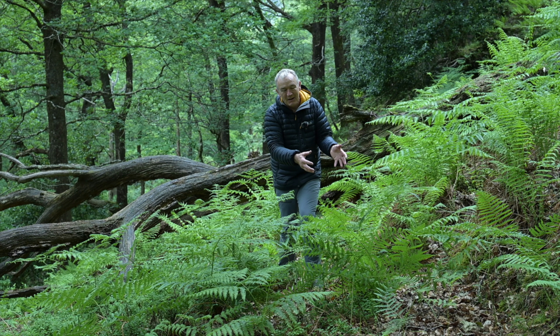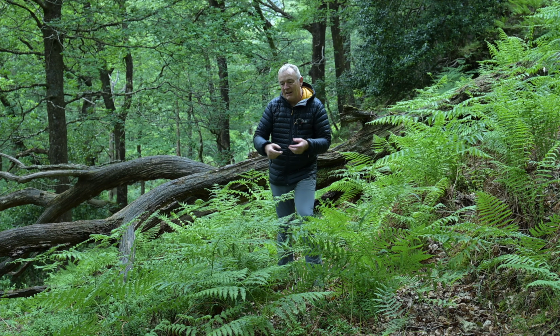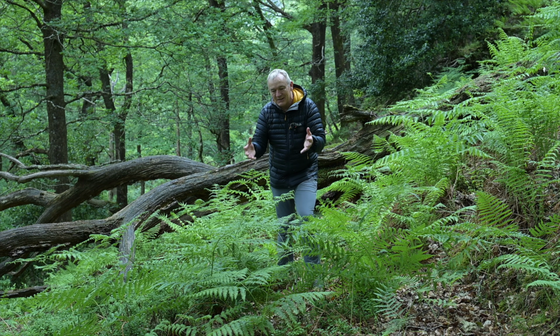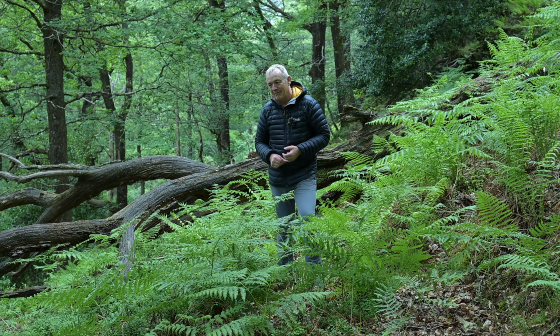the ferns here. And it really is like reading a book on evolution. It is written for us. It is shown to us. The evidence is there within the ferns, within the life cycle.